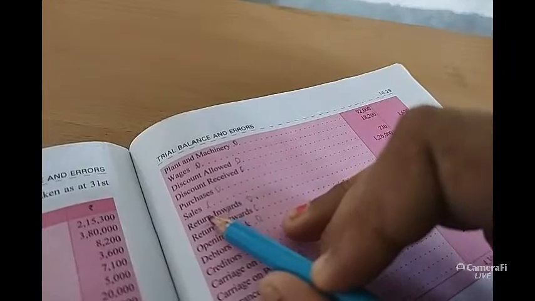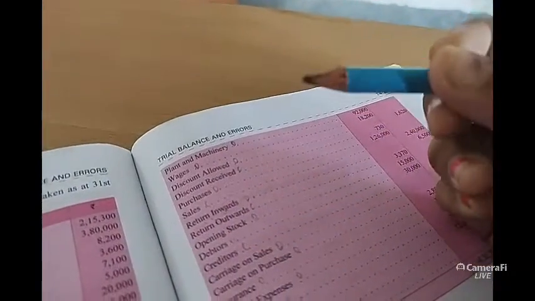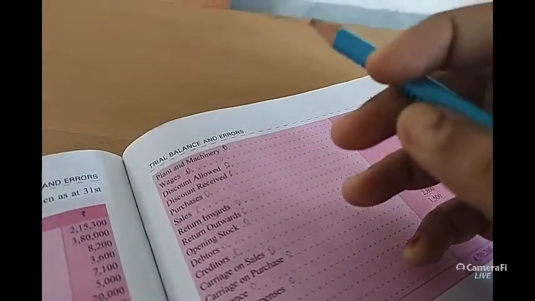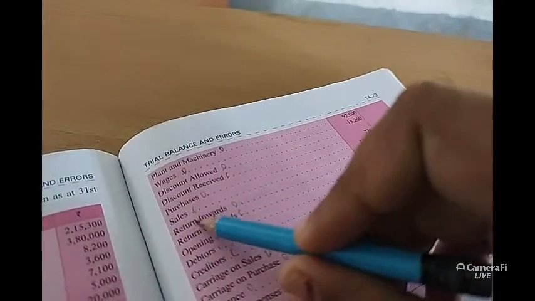You had sold goods and because maybe some of the goods were defective or it is not required anymore, the buyer has returned it to you. So it will be return inwards.